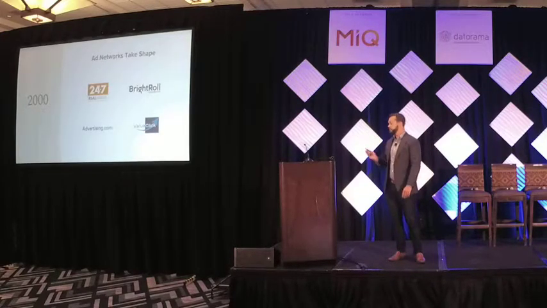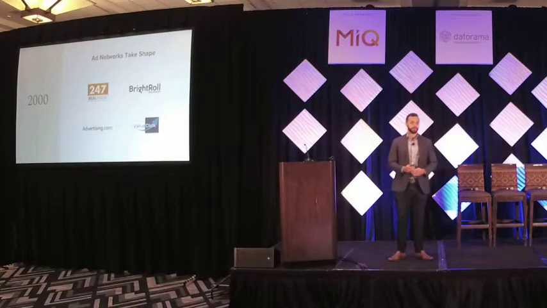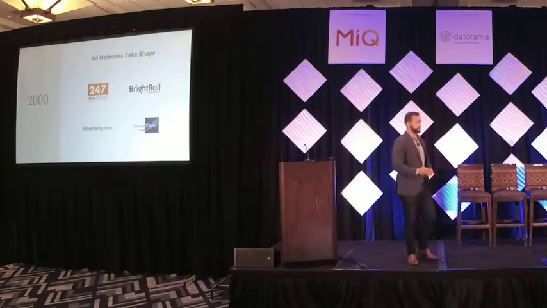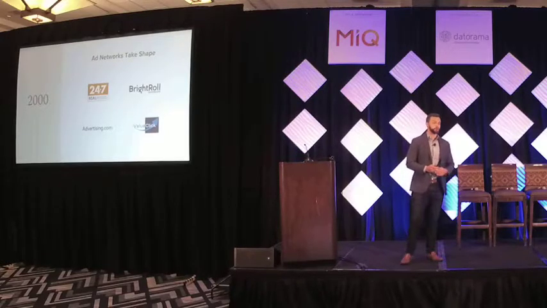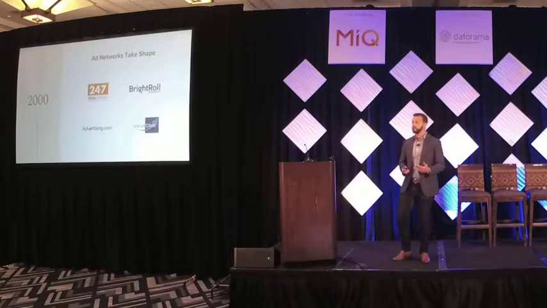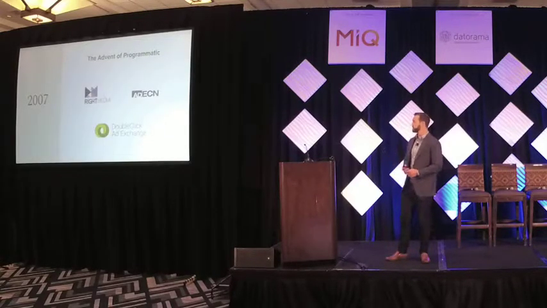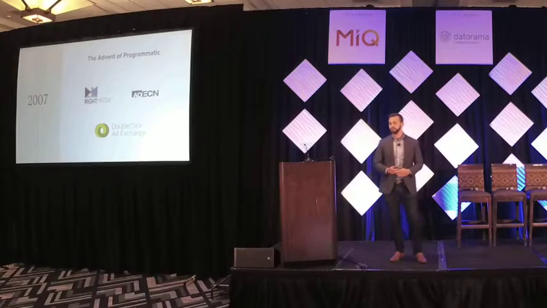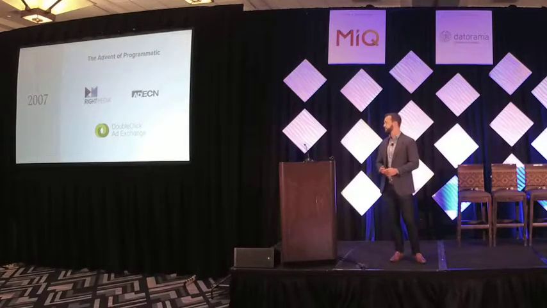So then we move forward to 2000. Ad networks started to take shape, and for folks that have been in the ecosystem for a long time, this is probably a little bit of a blast from the past, but ad networks took shape to aggregate a lot of inventory and make it a lot easier for marketers and agencies to procure digital inventory at scale. But then eventually folks realized that there might be a more efficient way to approach the situation. And so auction models grew up, and we had the advent of programmatic with the first ad exchanges.